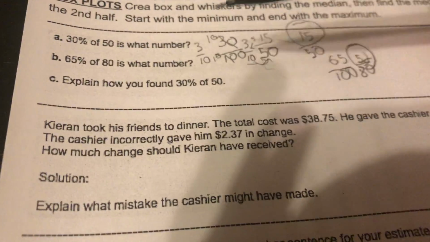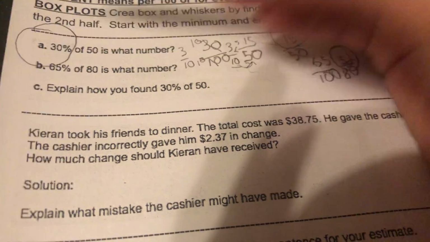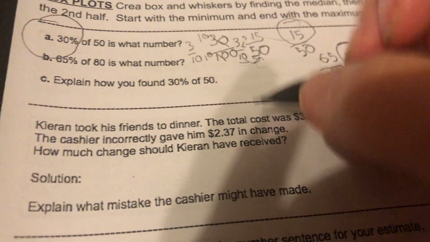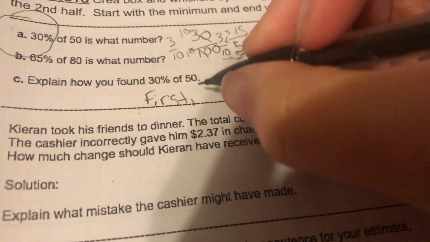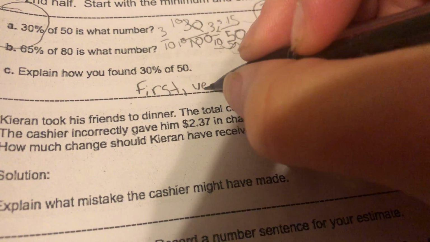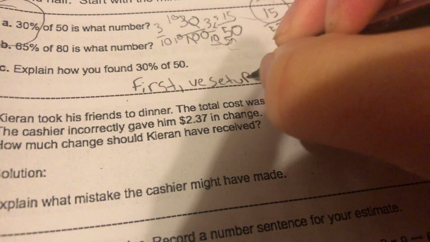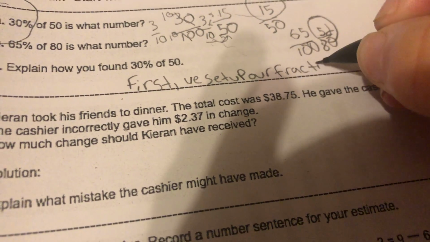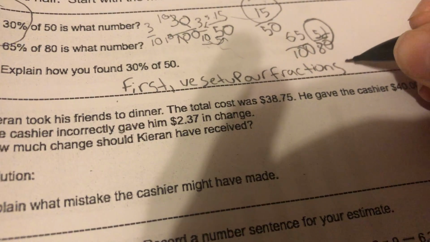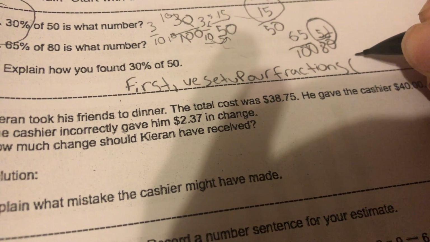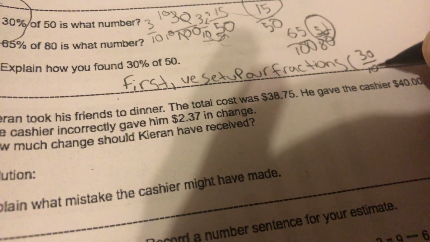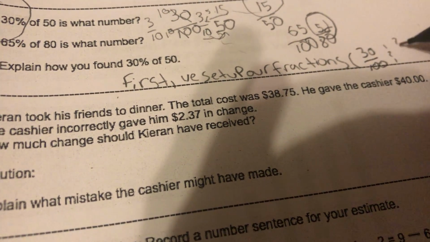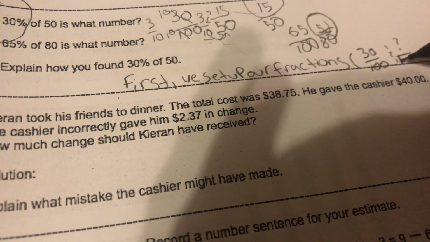Now let's explain how we found A. How did we find 30% of 50? Let's look. First, we set up our fractions, which were 30 over 100 and question mark over 50.